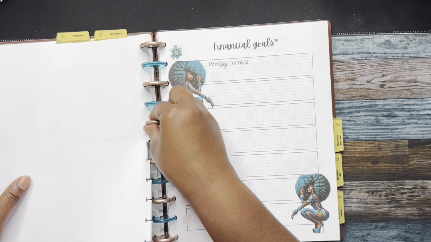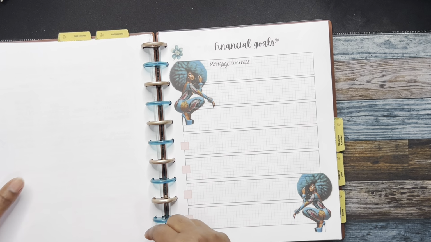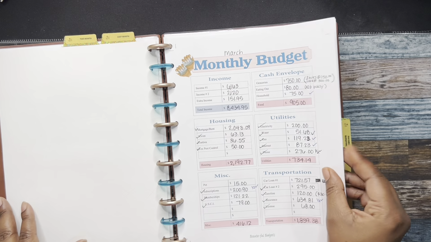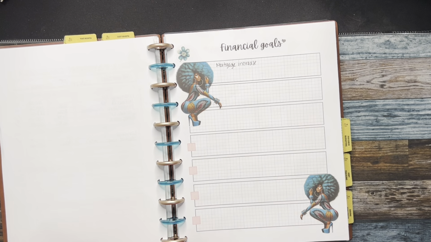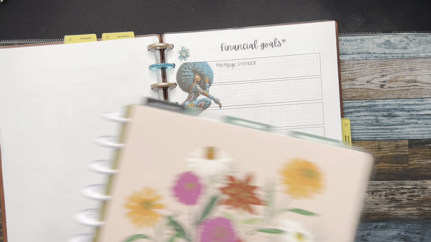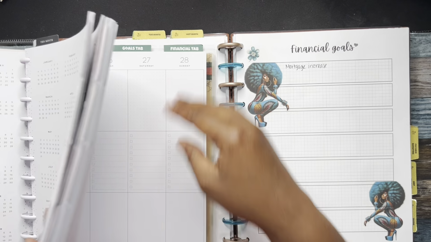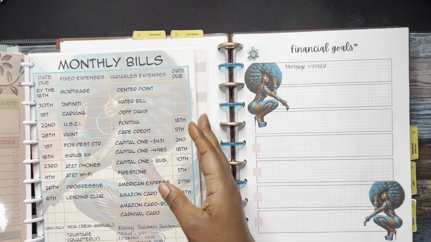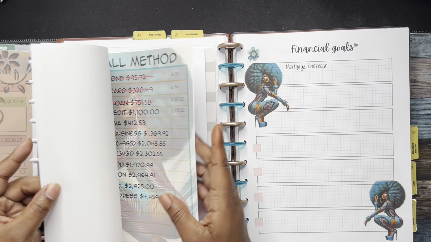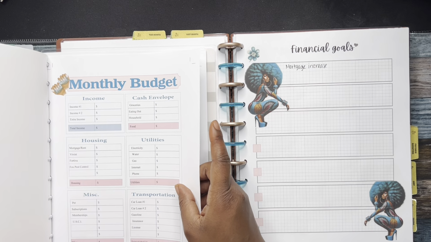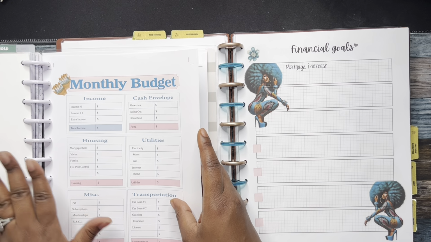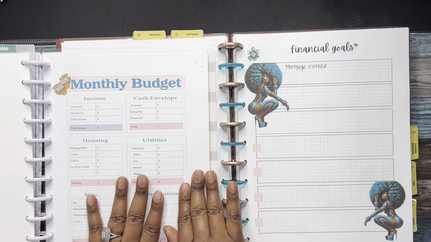And then, so that is for the month of March. I put a note here for April because my mortgage is going up again. So I pulled those monthly sheets up out of my personal planner for March, and then this is going to start April.